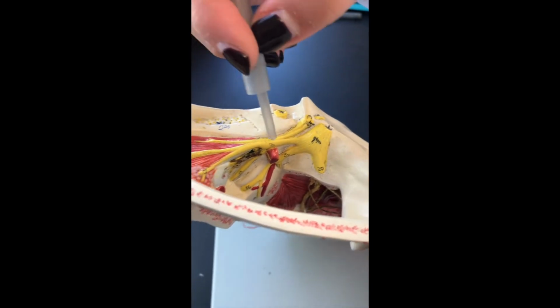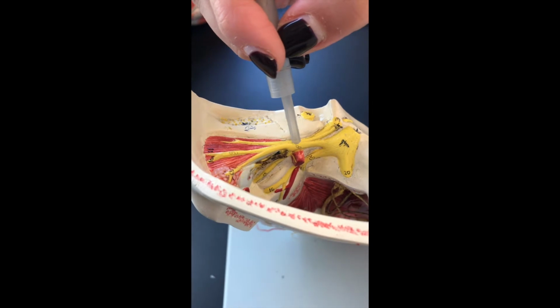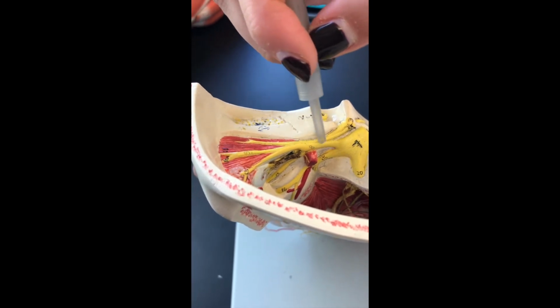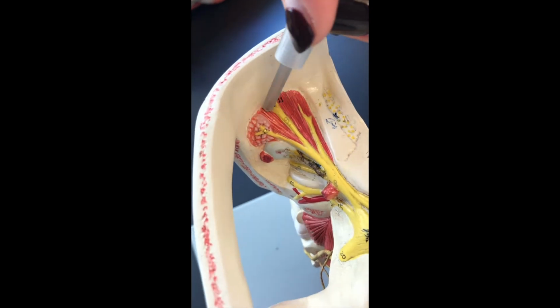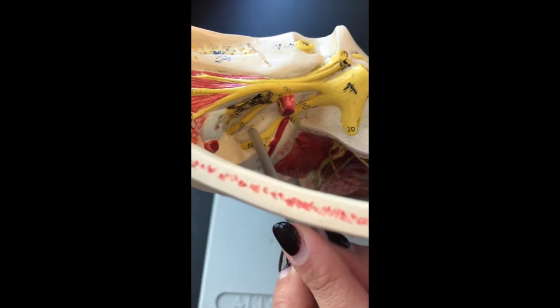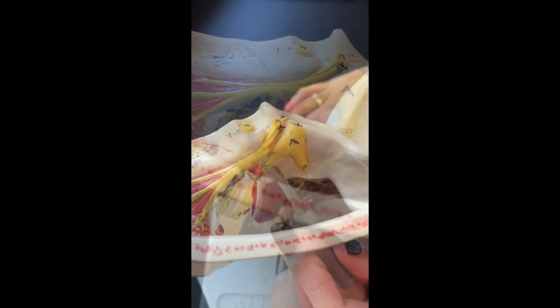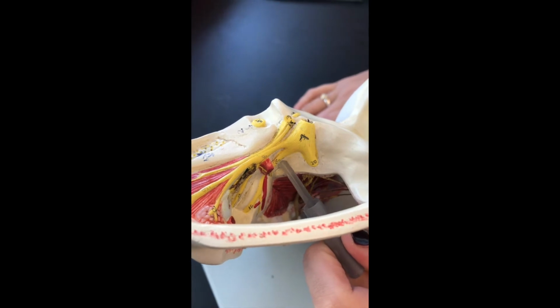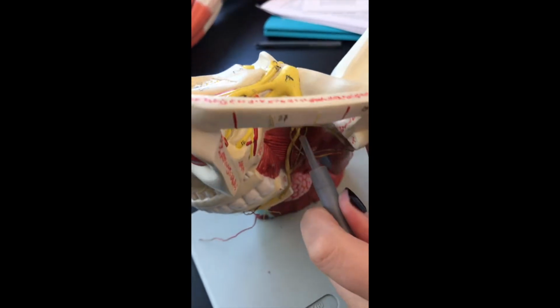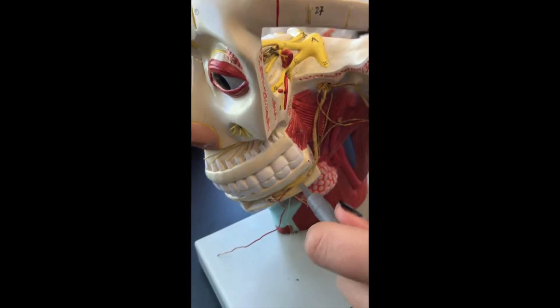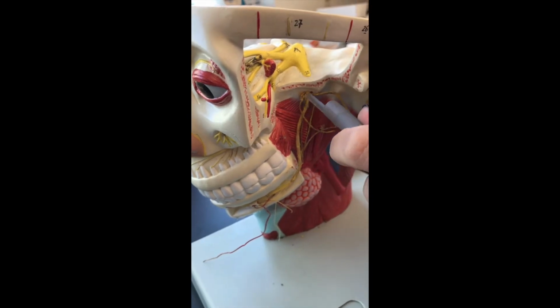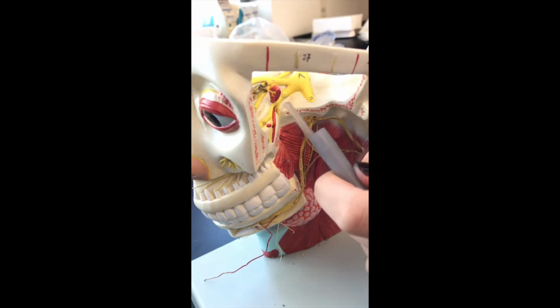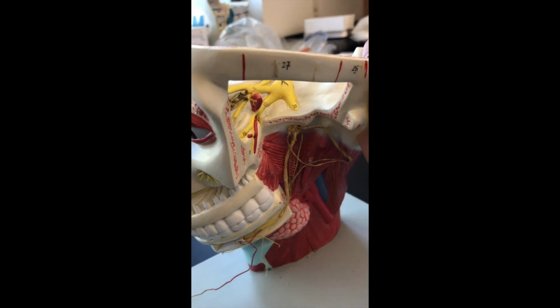Okay, next. On the other side of the branch, you have the ophthalmic nerve. You have the lacrimal nerve, which is responsible for tears, the tear duct. So below it, you have the nasociliary nerve. Another nerve you have is the maxillary nerve, which runs all the way down to the jaw. Also within that trail, you have the mandibular nerve, which is number 20, also running down.